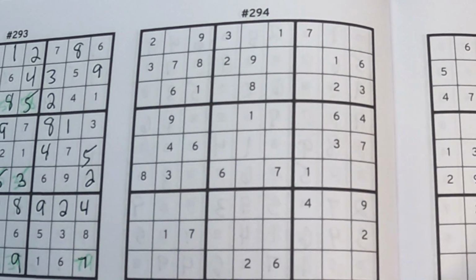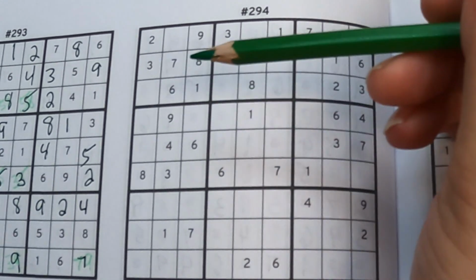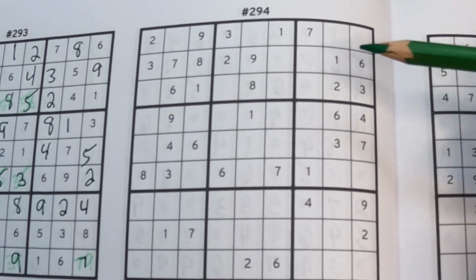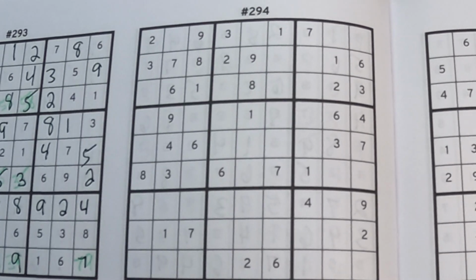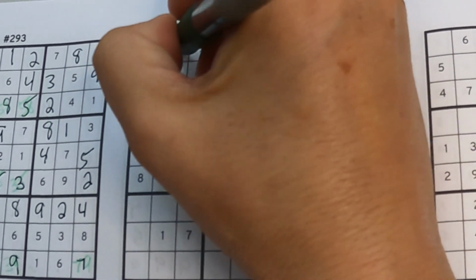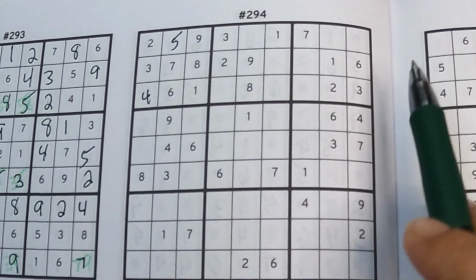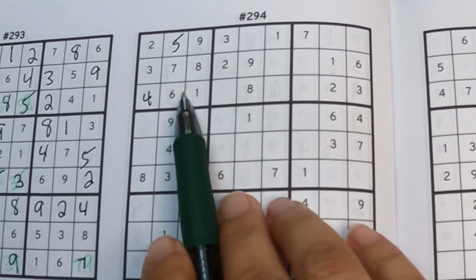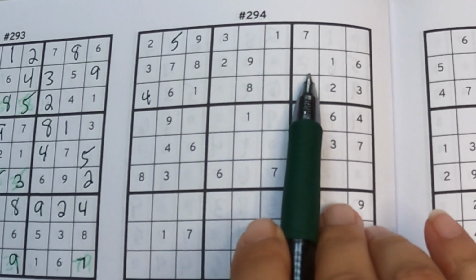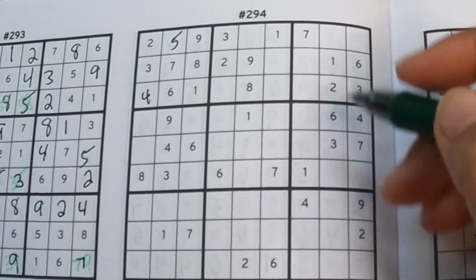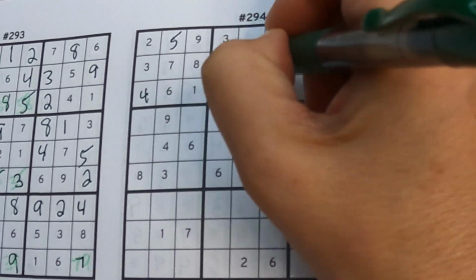Looks like today we're doing puzzle number 294. We start with this box. We're missing 4 and 5. We've got a 4 here, so 5, 4. If we look at this row, we're missing 4 and 5. We've got a 4 here, so 5, 4.